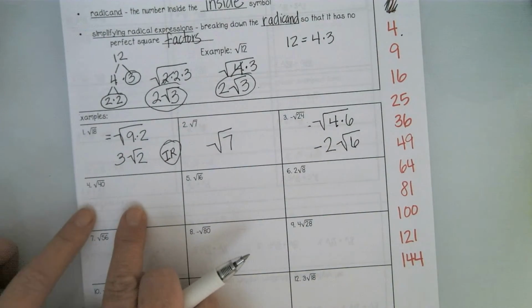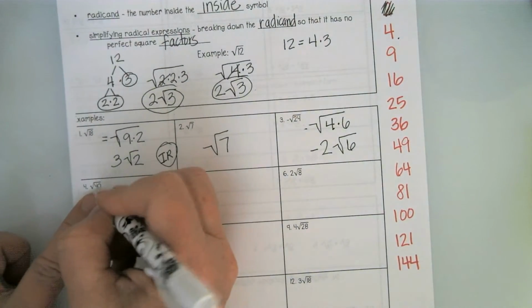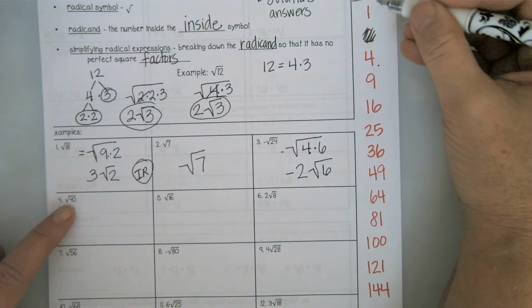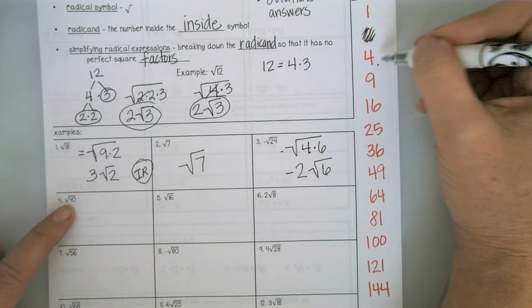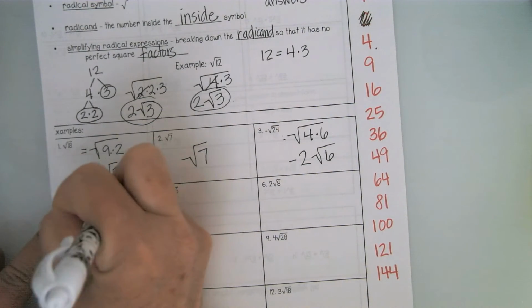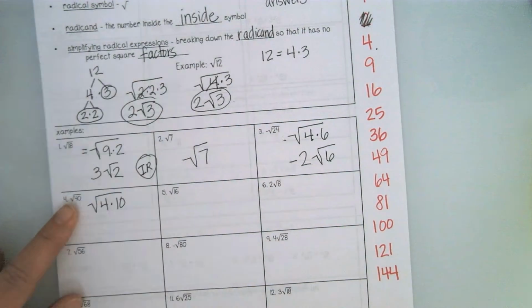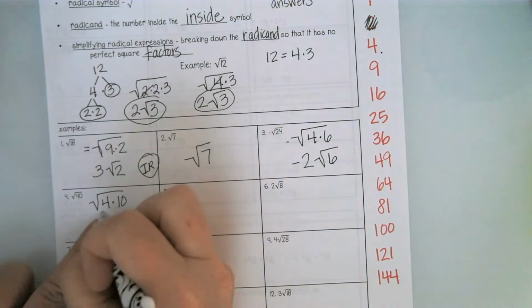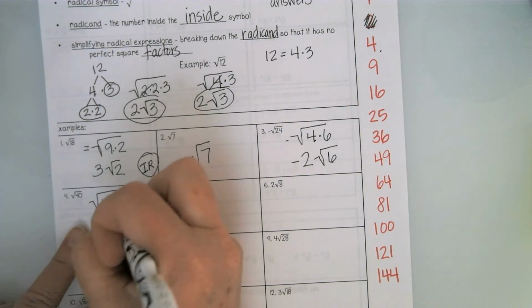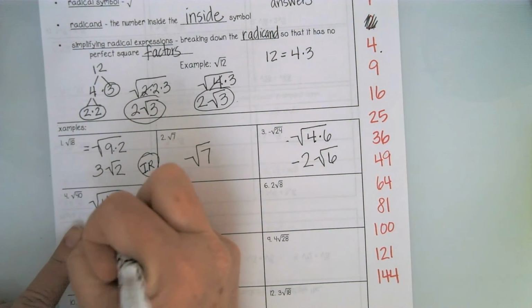Okay, let's look at number 4. Take a minute, look at 40. Which of these numbers is going to go into 40? Hopefully you see that 4 will go into 40. 4 times 10. The square root of 4 is 2, so I pull that one out. But the square root of 10 needs to stay the square root of 10.